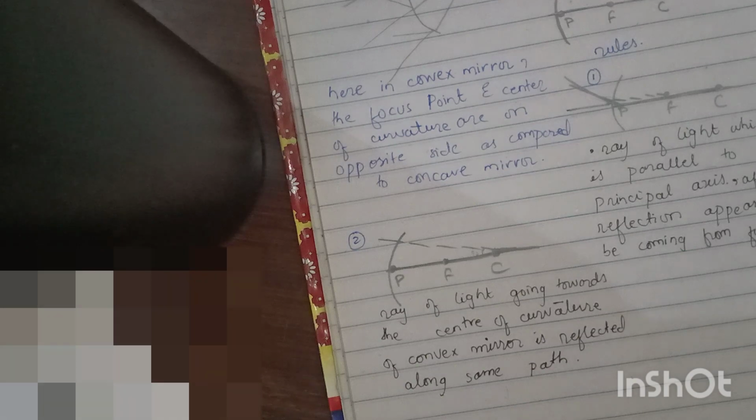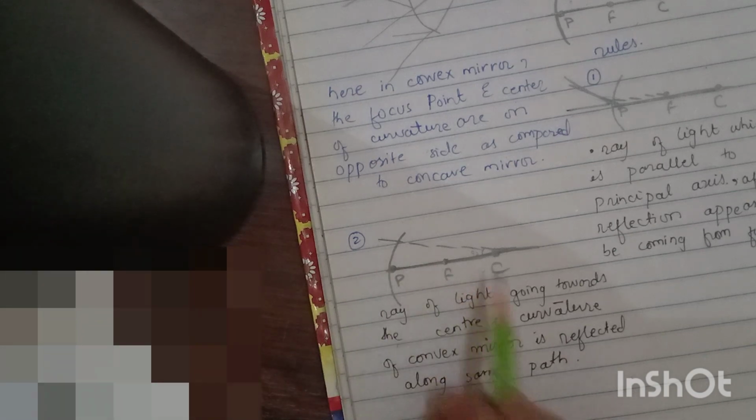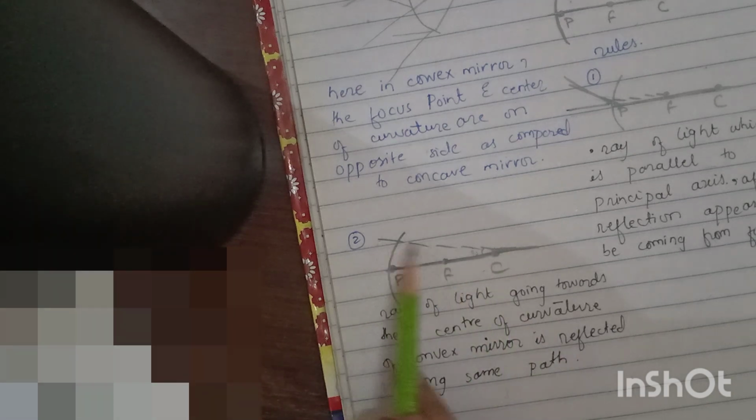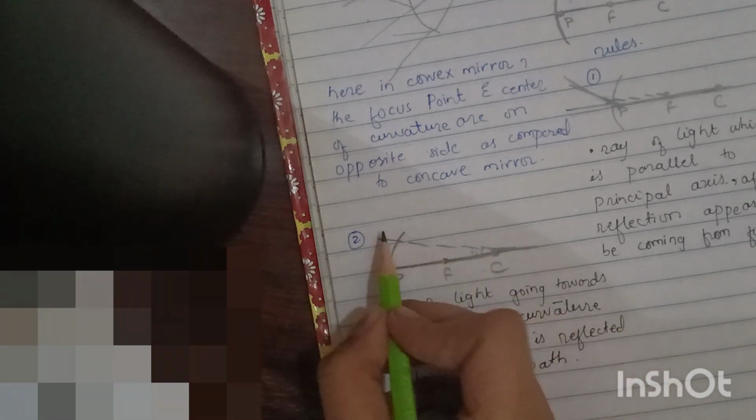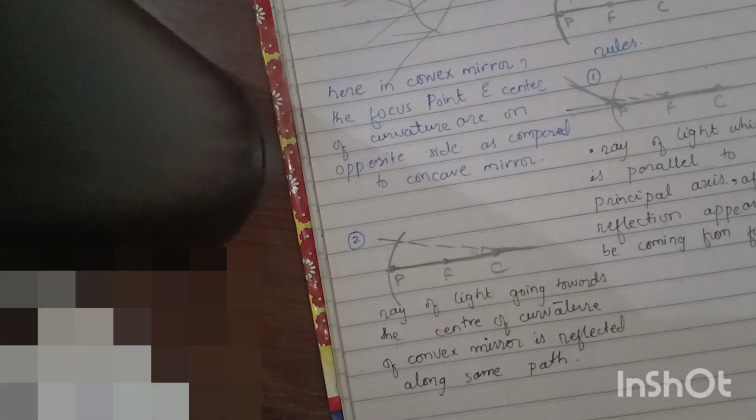Okay, so I write down the definition. The ray of light going toward the center of curvature, here you can see this is the center of curvature, going toward it on the convex mirror is reflected along the same path. Here you can see from where it is coming, it is going back in the same direction along the same path, right? Now talking about the third rule, let me draw a diagram first.